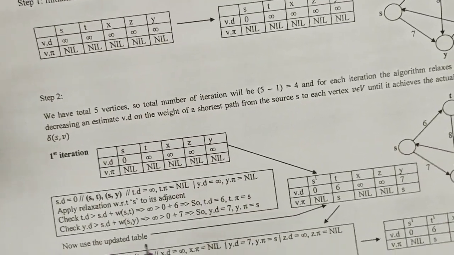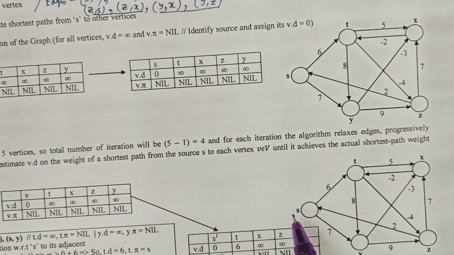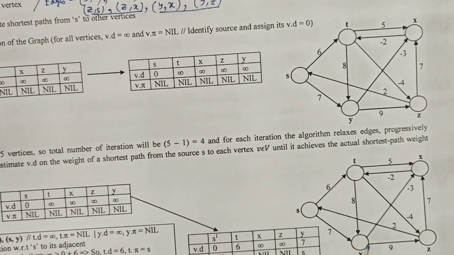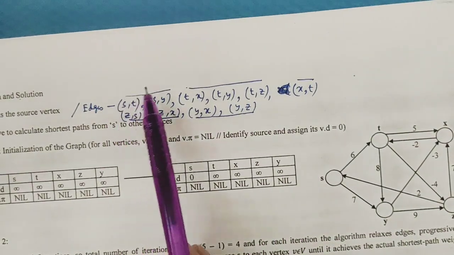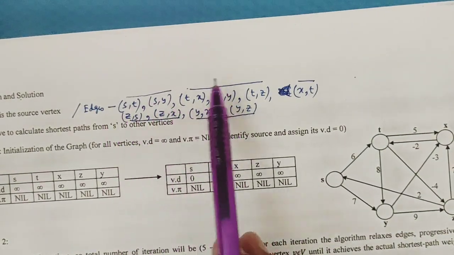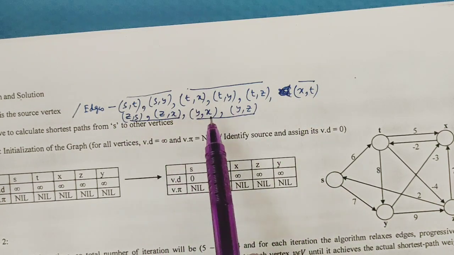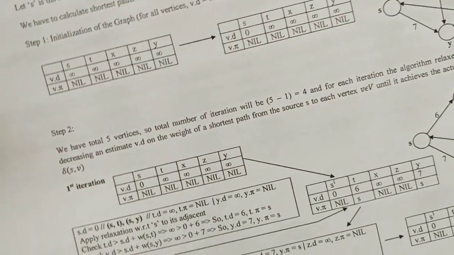So the first two edges for s are s2t and s2y. We will cover all edges, but we make partitions for the edge sets. The first set is for s, the second set is for t, the third set is for x, the fourth set is for z, and the last set is for y, so that you can easily manage the entire process.